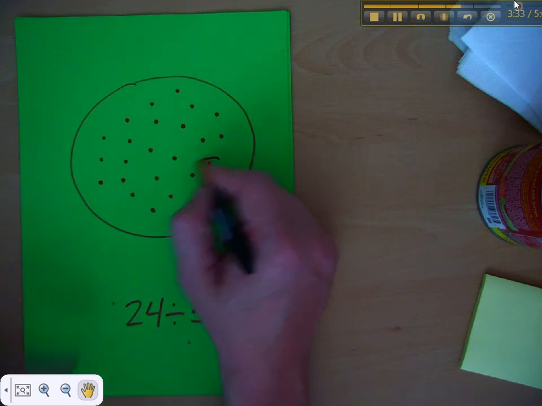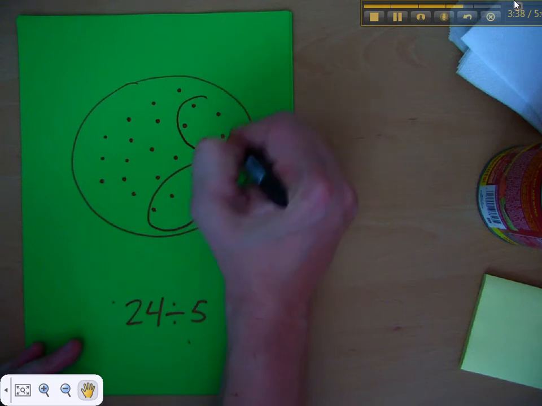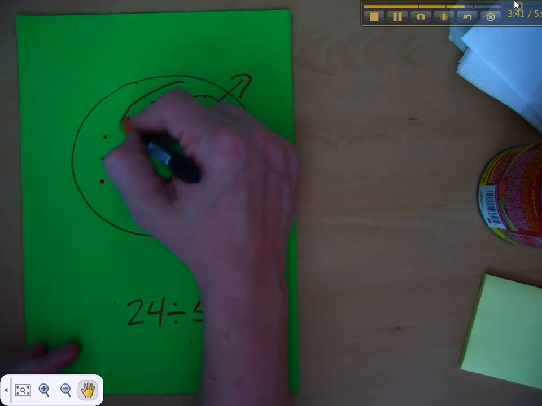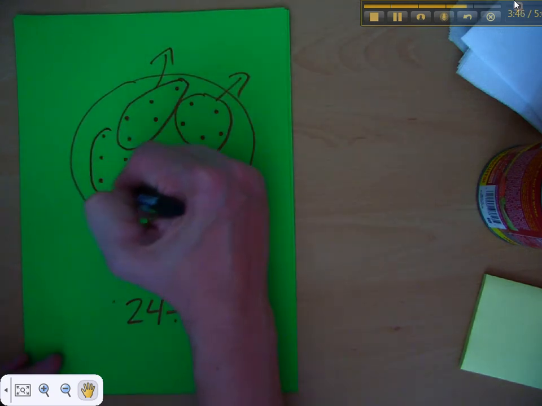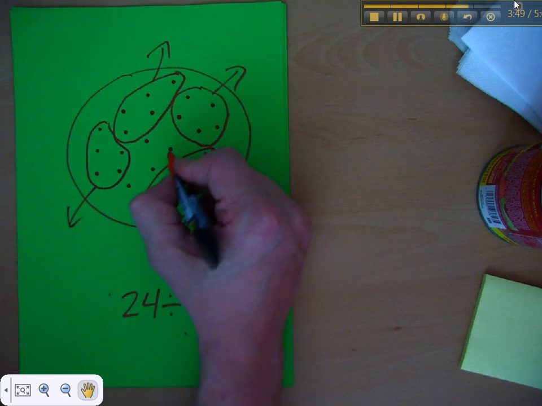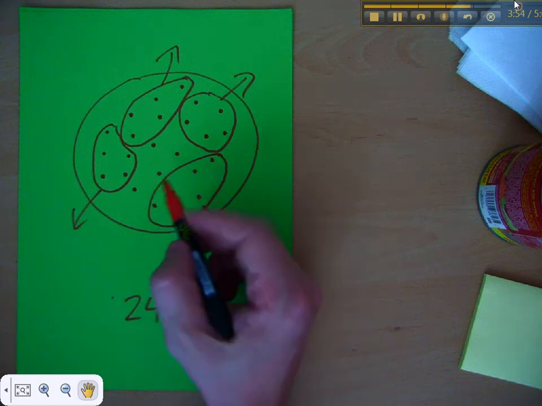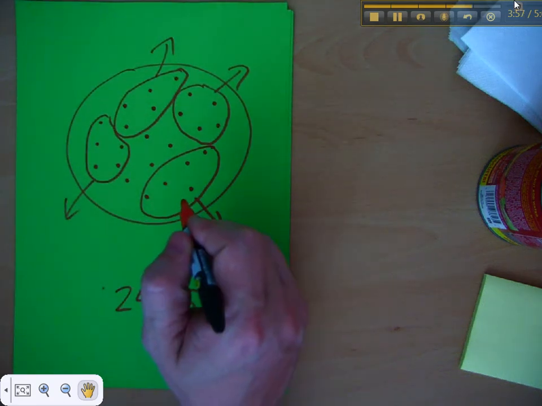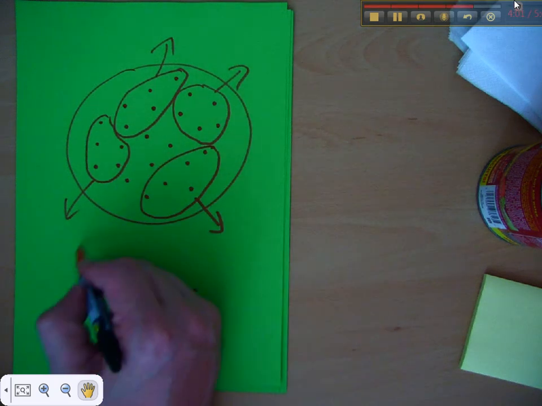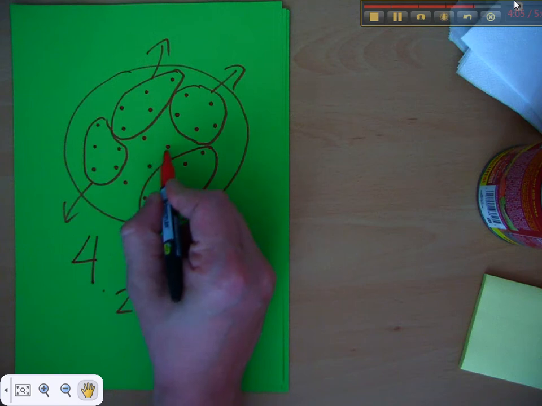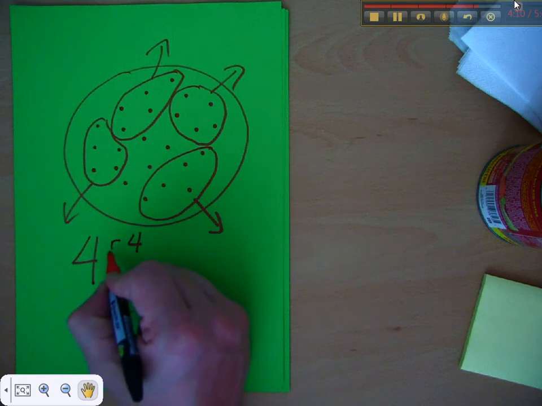Here we go. That's once. That's twice. That's 3 times. That's 4 times. And you see what happened? I can't circle this group because there's only 4 left. 4 is what is left over. So with repeated subtraction, I was able to tell 5 people to sit down 4 times, and I had 1, 2, 3, 4 people left over, and that's my remainder, written remainder 4.